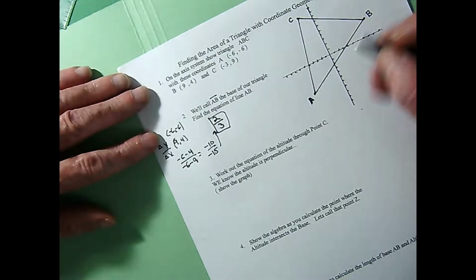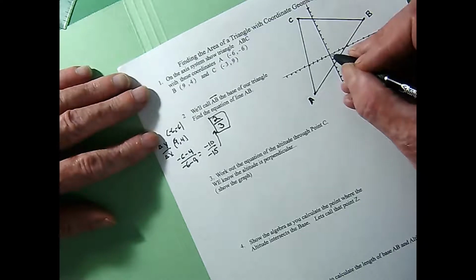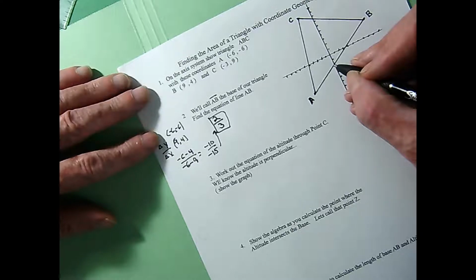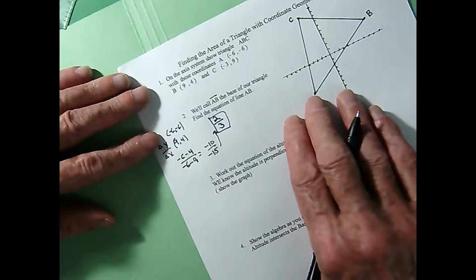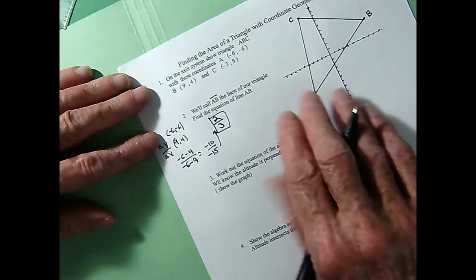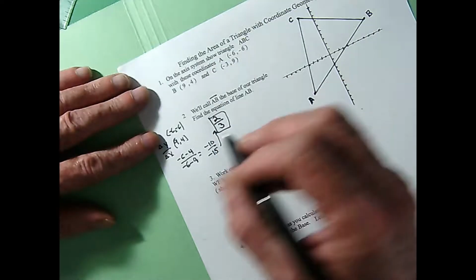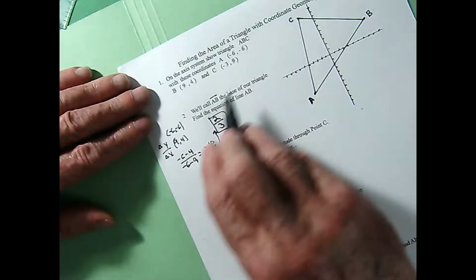I'm going to go look at this line. Does it look like it goes up 2 and over 3? And I'm saying really it does, doesn't it? In fact, I think I know the y-intercept. I could probably just write that equation, but I think I should do it with the algebra. Let's choose a point. It's going to go through points A and B.